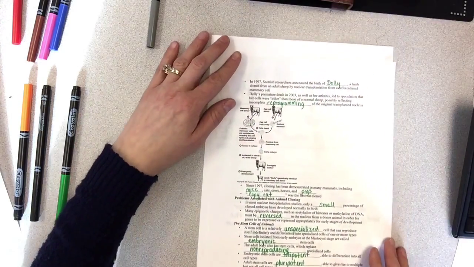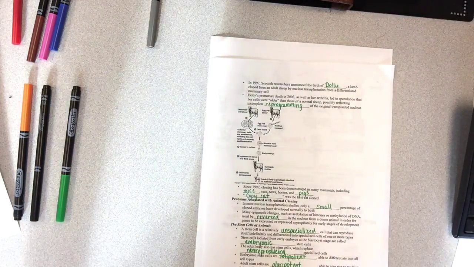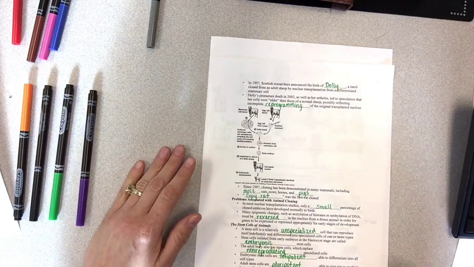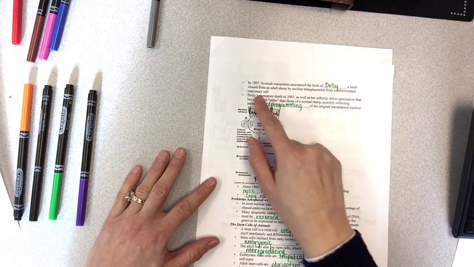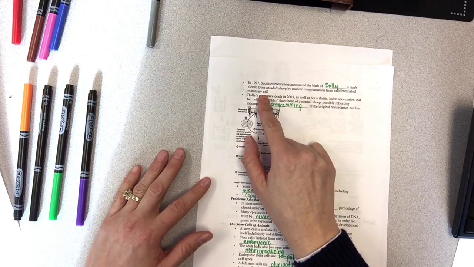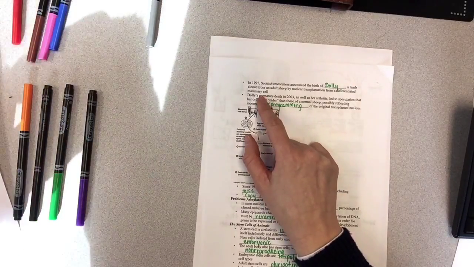So you may have heard of Dolly the Sheep. In 1997, Scottish researchers announced the birth of Dolly, a lamb cloned from an adult sheep by nuclear transplantation from a differentiated mammary cell. So we did this actually with a mammal. So that experiment we just looked at was with a frog.